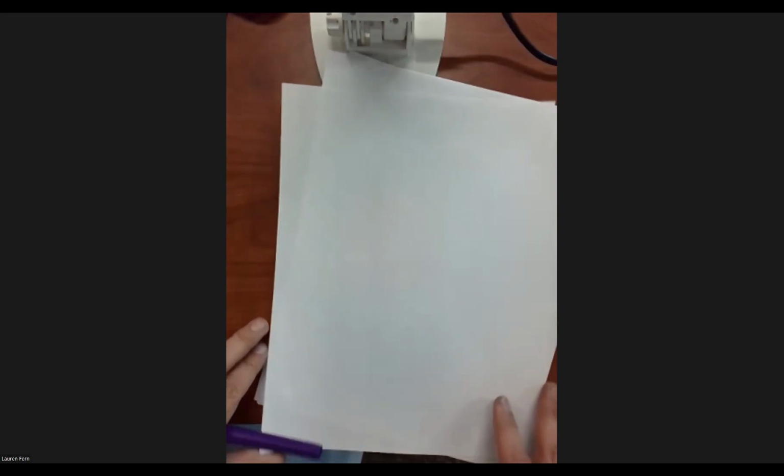If you want a copy of the worksheet and run, there's the worksheet right there. You're welcome to take that. I'm happy to answer questions on it.